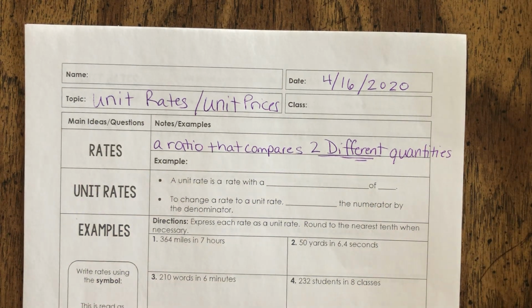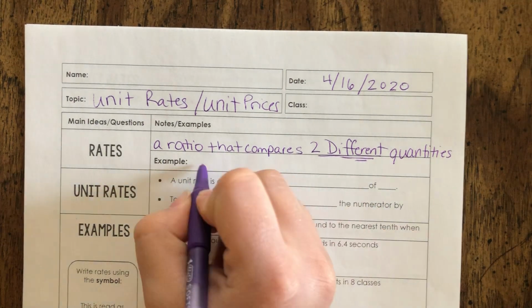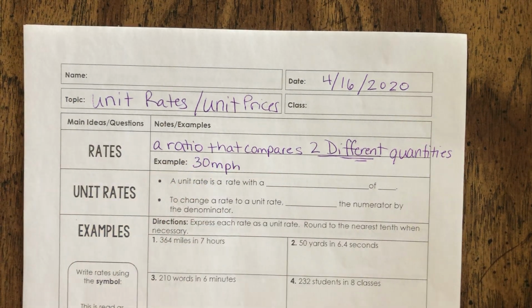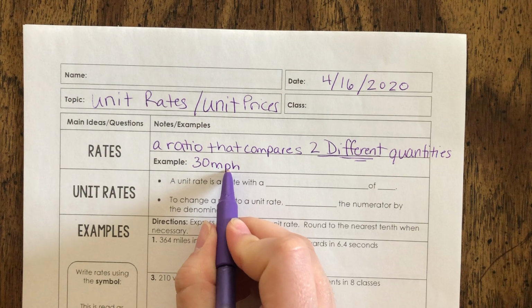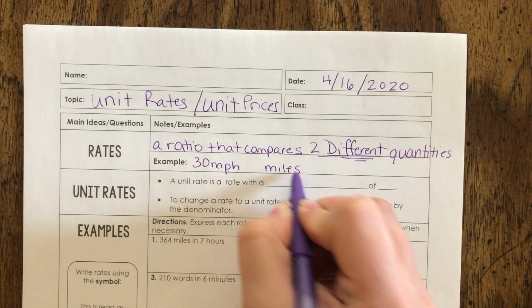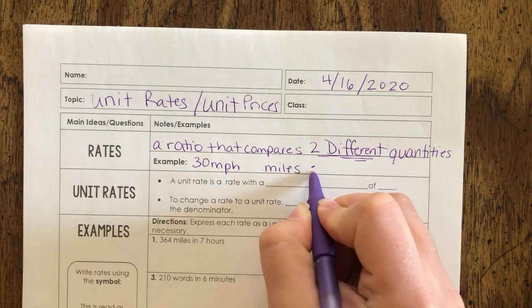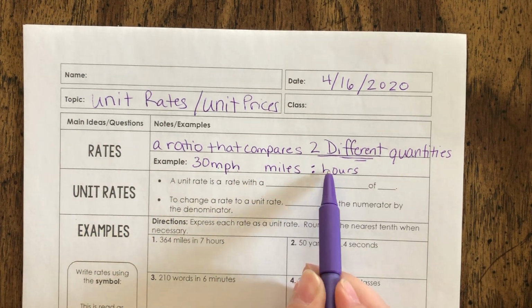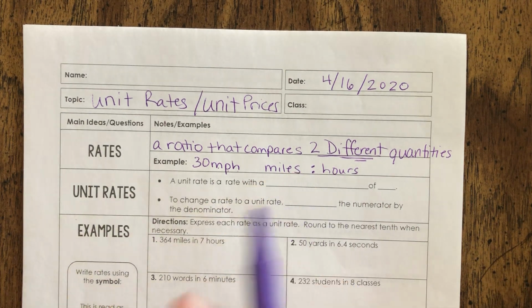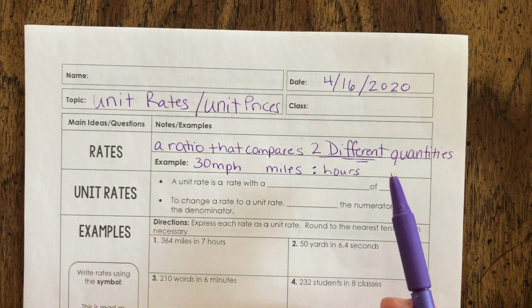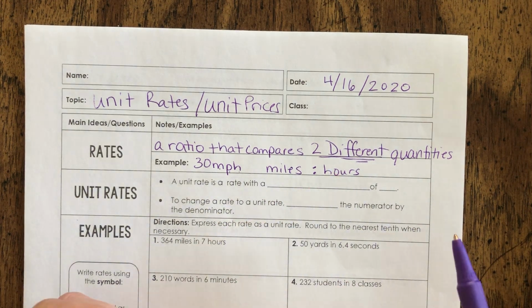So an example of that is you went 30 miles per hour. That mph is your rate. You are talking about miles and you're comparing it to your hours. These are two different ways of measuring a quantity. So miles measures the distance while hours measures the time.